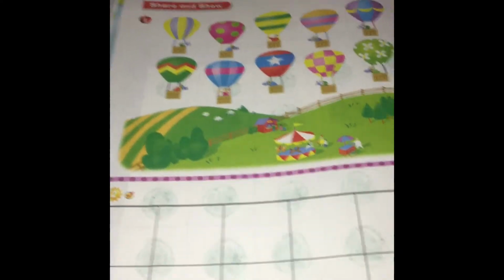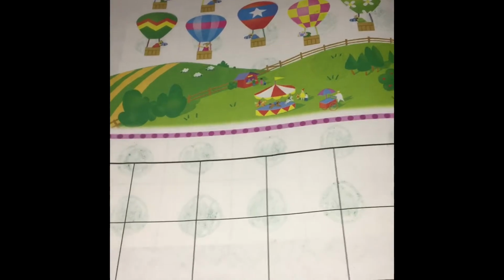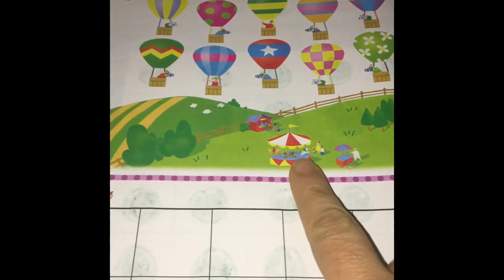All right, now we're turning to the next page in your math book. And this is the page we just did. So now we're on to page 182. And we have some hot air balloons over a little carousel.